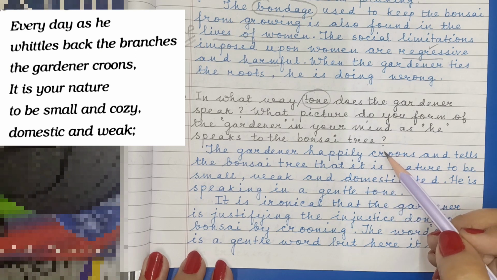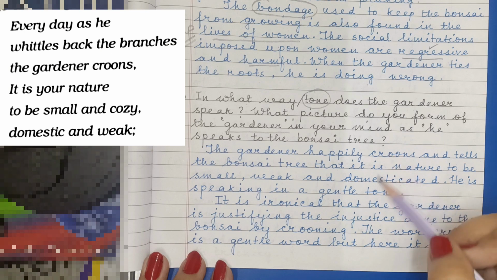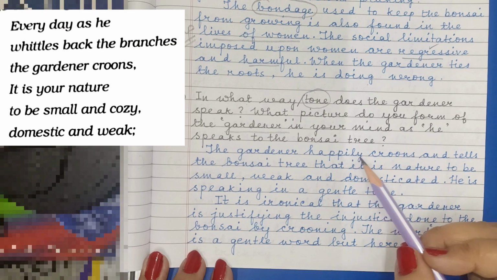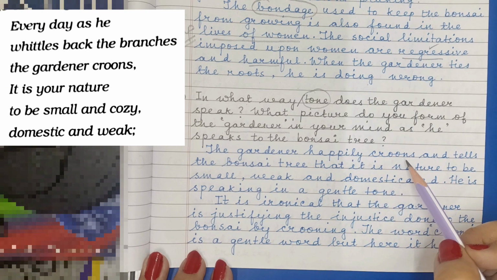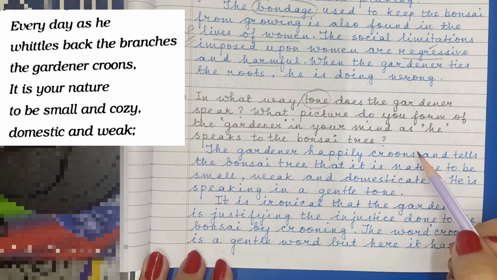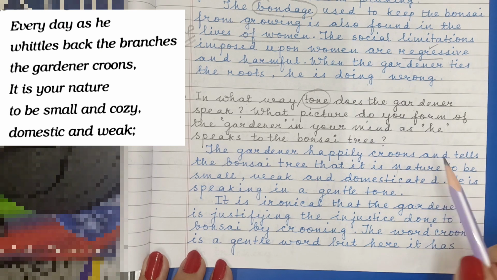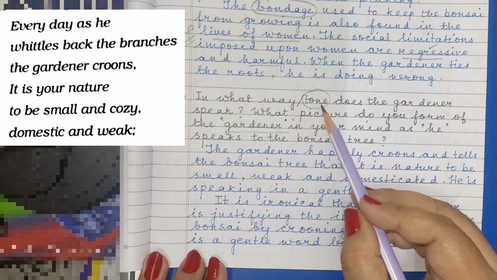What are you thinking about a poem, about a concept? So clarity of concepts is a must. You must study in detail, no shortcuts, no summary. Read the text thoroughly and understand the concepts. You will have to write about the tone.